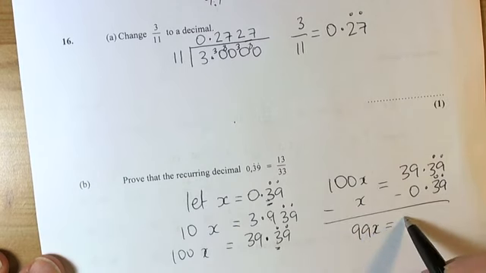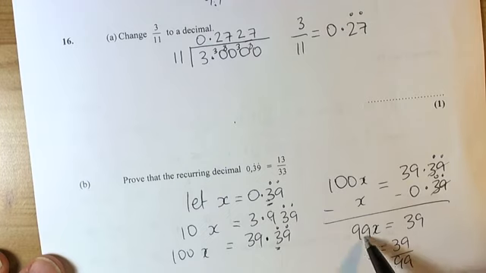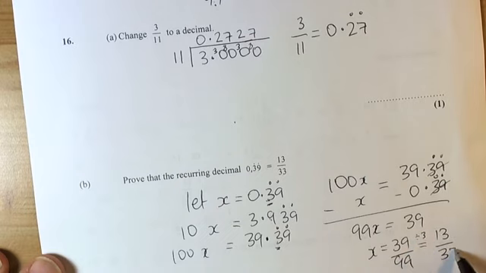99x is going to be worth 39, because those have cancelled each other out. And so x is going to be 39 over 99. Divide by 99 to get x on its own. We recognise both of these are in the 3 times table, so we divide by 3. So 39 divided by 3 is 13, and 99 divided by 3 is 33.